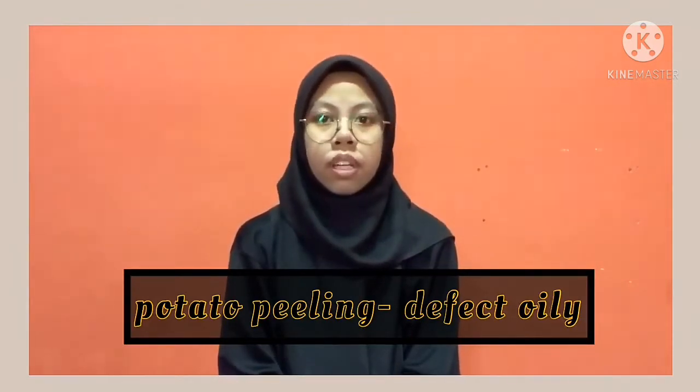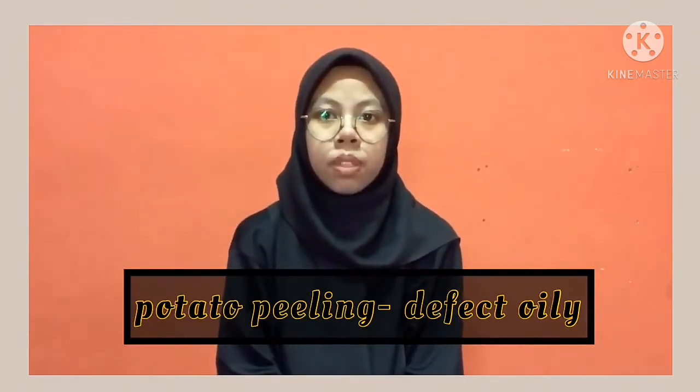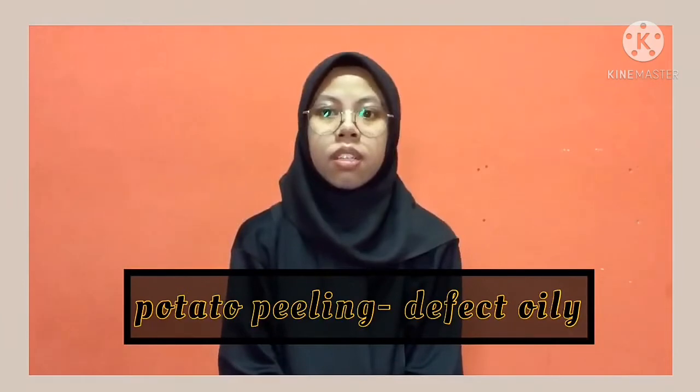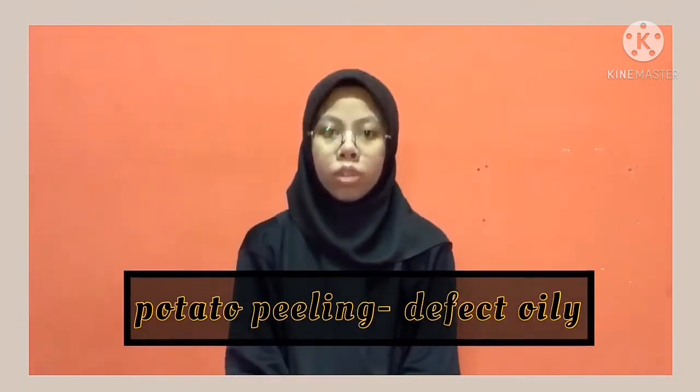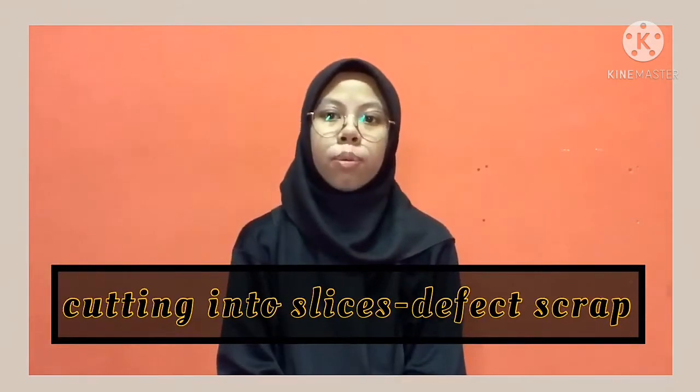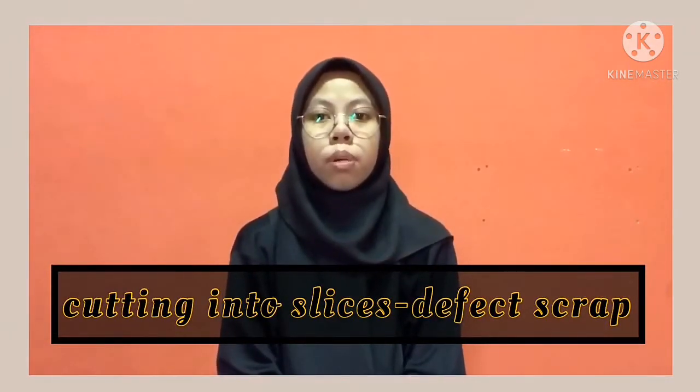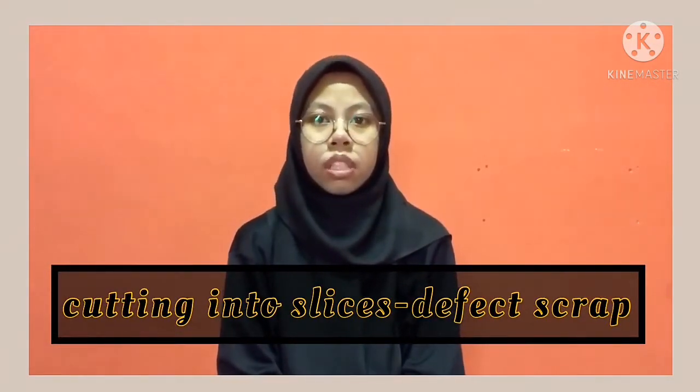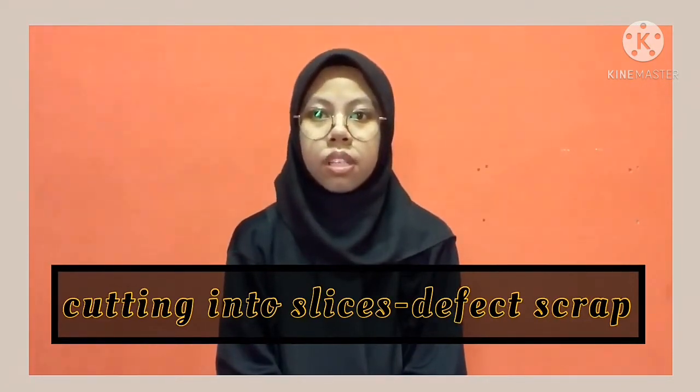So the defect we can identify in this step is that the product will probably be oily. Next, cutting into slices. The defect from this step is cracks. That means there is a probability that when we cut potatoes using the blade into round pieces, the chip quality is low.